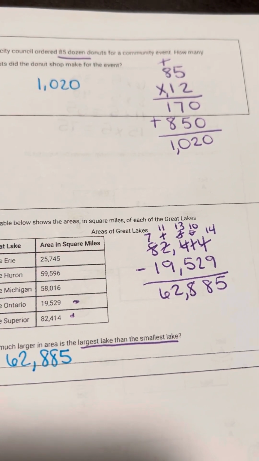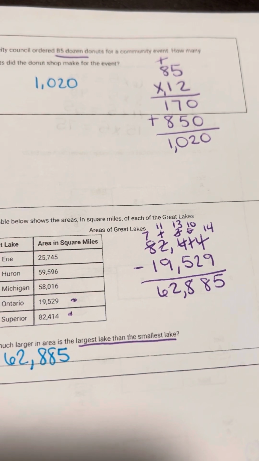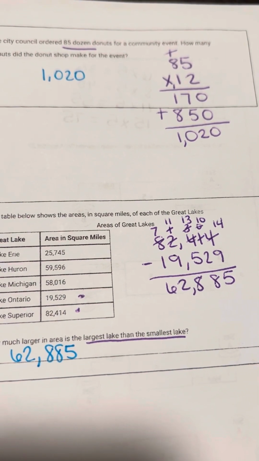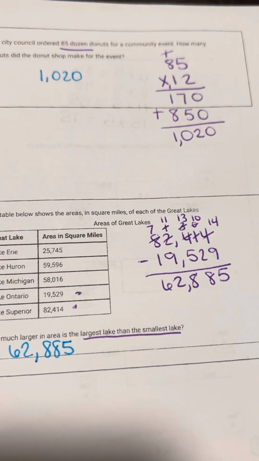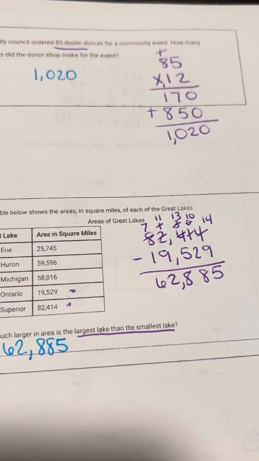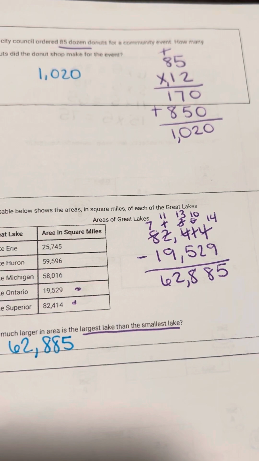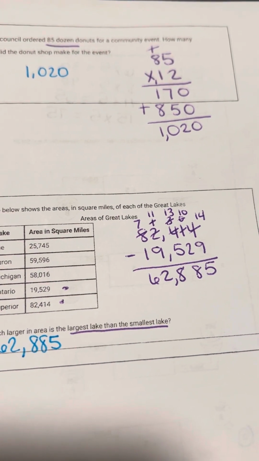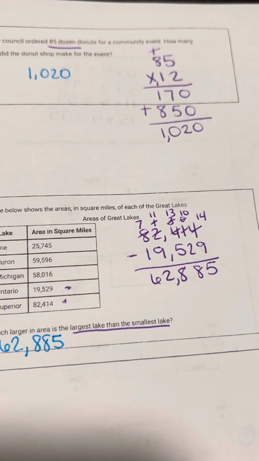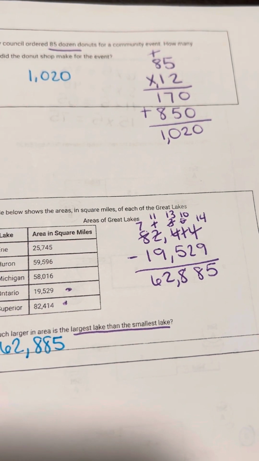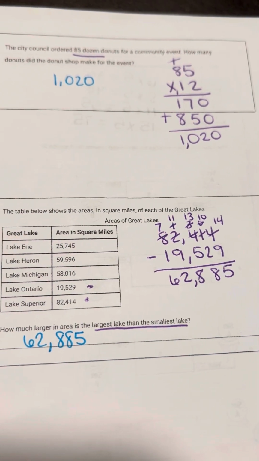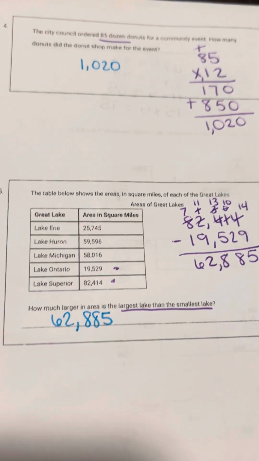So I'm going to take 2 times 5, which is 10. My 0 goes at the bottom. I carry my 1. 2 times 8 is 16, plus that 1 is 17. Then I have to put a 0 as a placeholder. Then I have 1 times 5 is 5. 1 times 8 is 8. Then I have to add those two numbers together. 0 plus 0 is 0. 7 plus 5 is 12. Carry the 1. 1 plus 1 is 2. 2 plus 8 is 10. Making it 1,020 donuts.